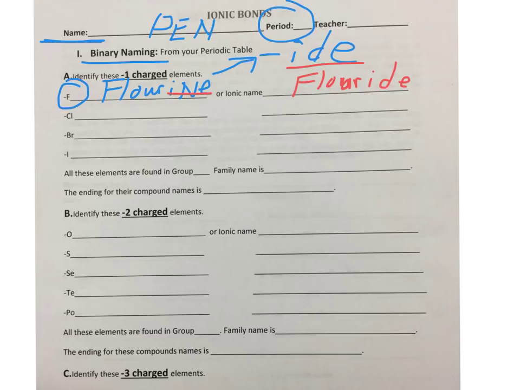Every time you have something like iodine that comes from your periodic table, it's in the halogen group, the halogen family, is going to change to iodide. And that's it. The only thing that changes is that IDE ending. That means it's an element and it comes from the periodic table. Okay? So anytime you see a chemical formula and you see that IDE, you know that you're going to look for the periodic table for that symbol.